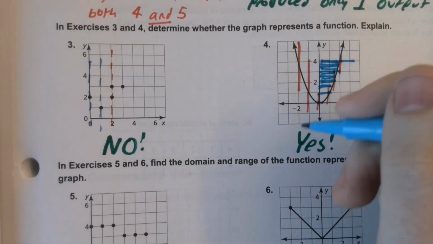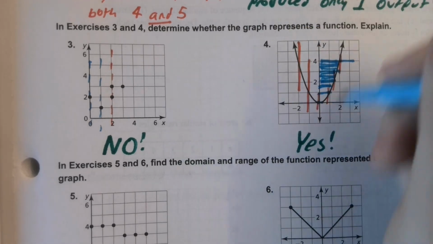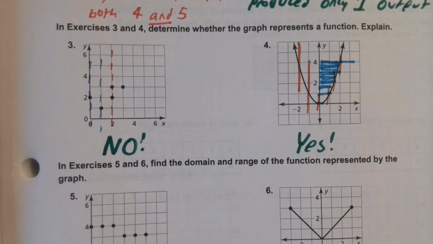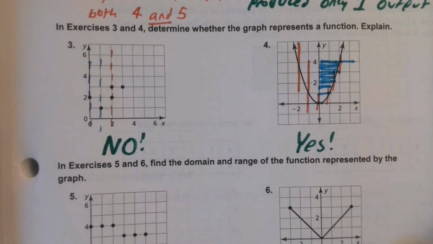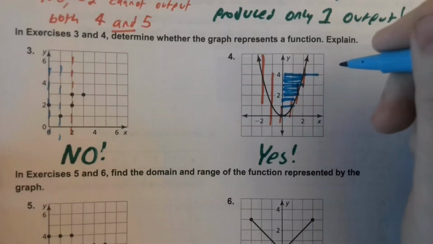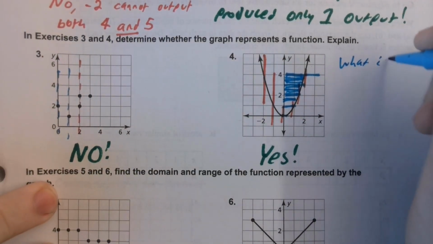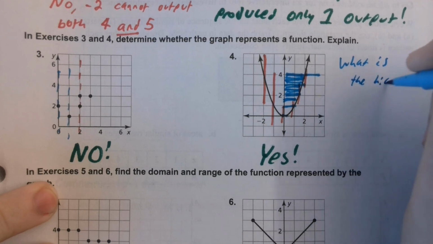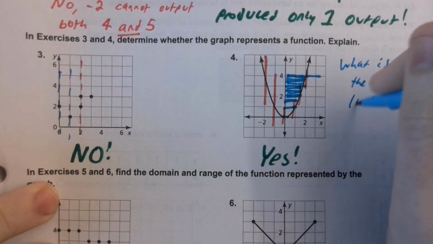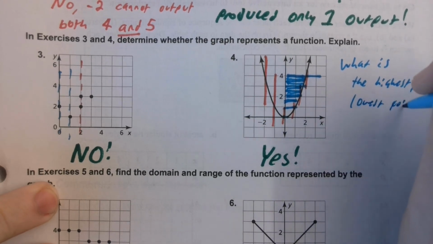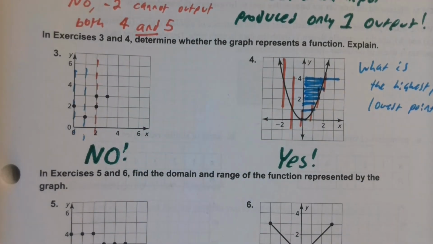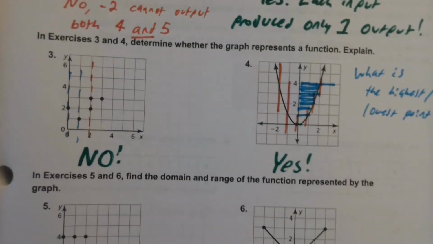So instead, we list how high up these points are using an inequality. To write it out as an inequality, we have to ask ourselves, what is the highest or lowest point? Do we have a highest point on this graph?